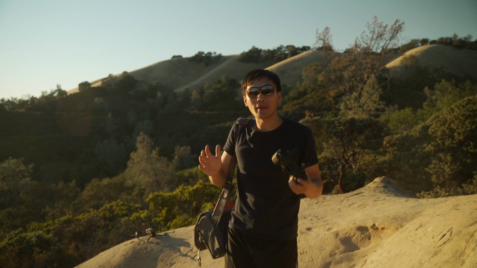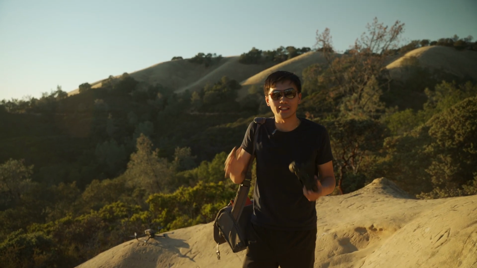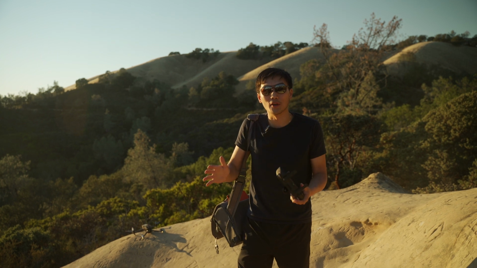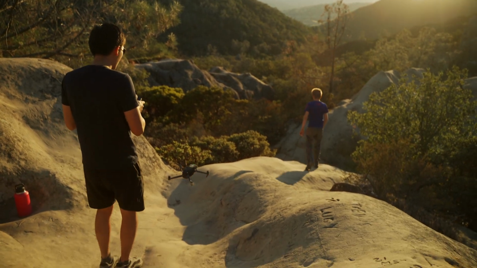Since this is a really fast-paced action scene, I really wanna see how 4K 60 looks so I can do some slow motion in post. Action, go, go!